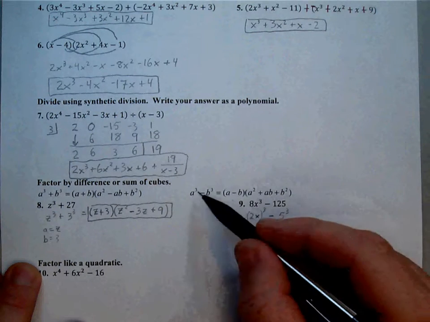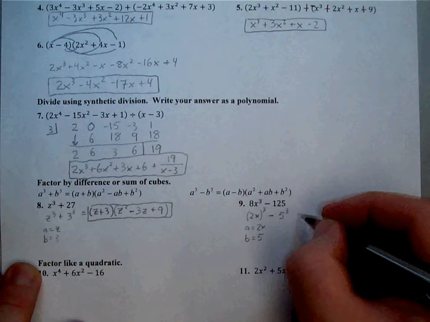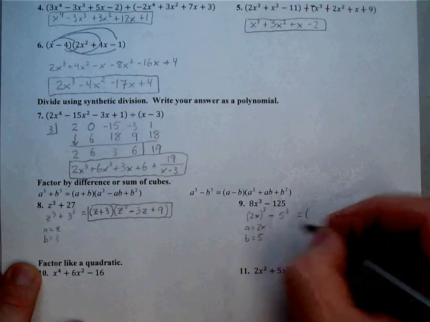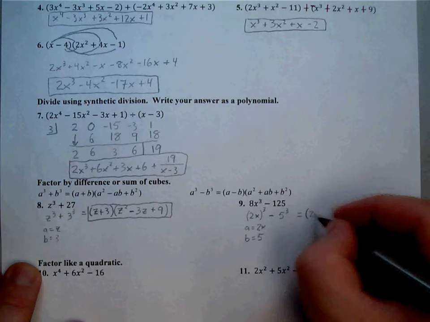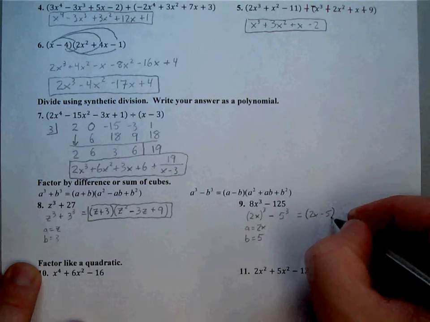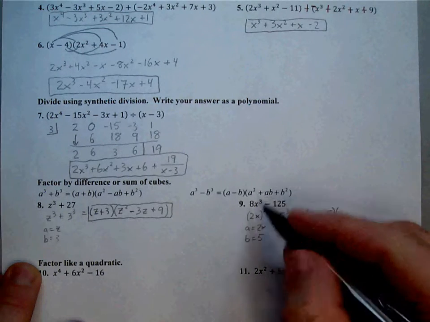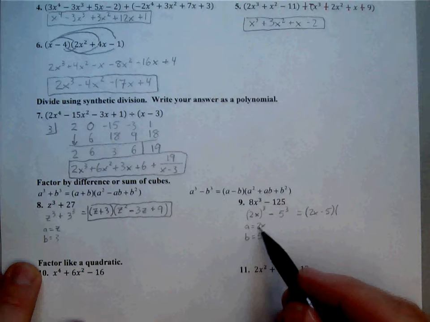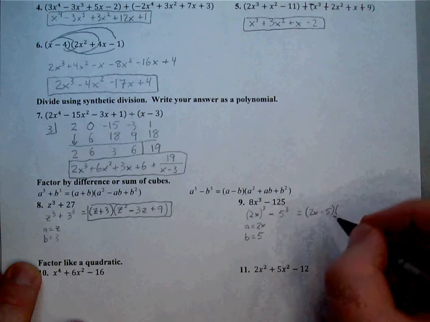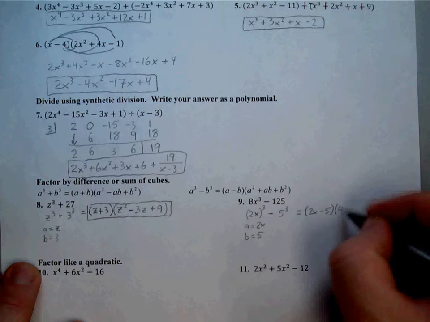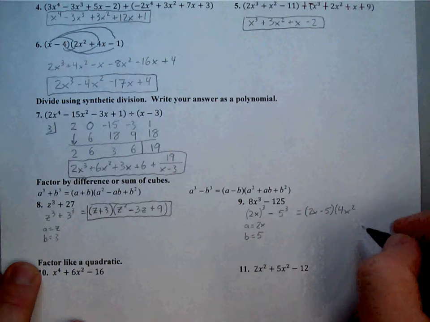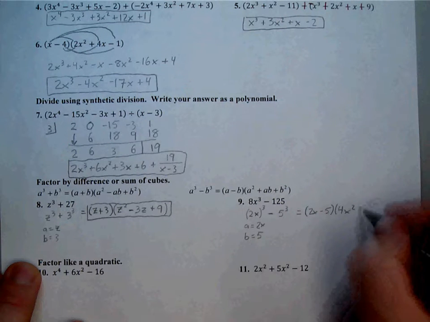It is subtraction, so I will use the second formula. It says to take a minus b, so 2x minus 5. Then take the a and square it. Here's where you've got to be careful. A had 2 parts, 2 and x. You have to square both parts. When you square 2, you get 4. When you square x, you get x squared. So 4x squared. Then it says plus.